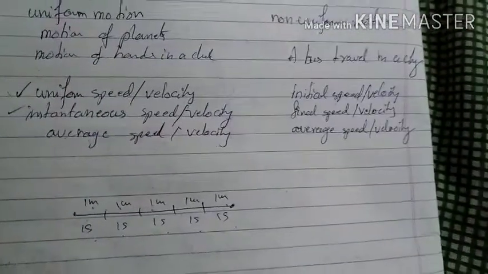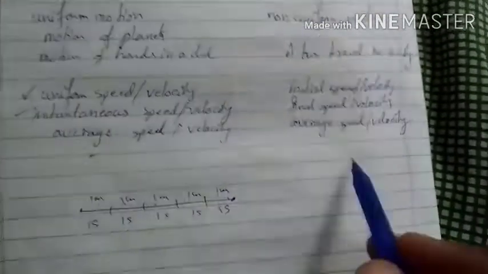So here also we have average speed or velocity. What's the difference between the two?